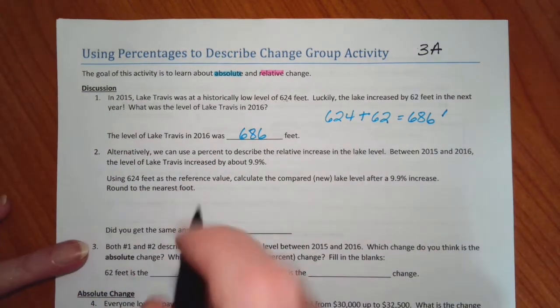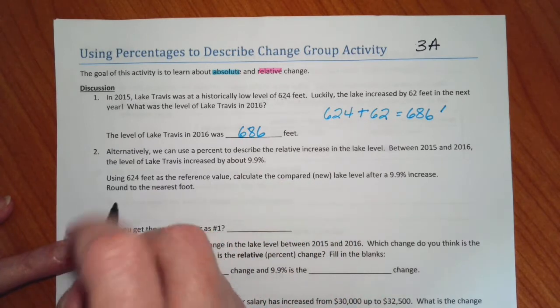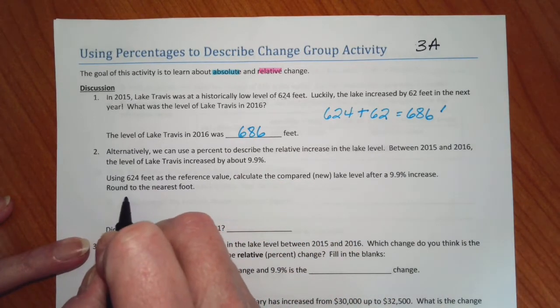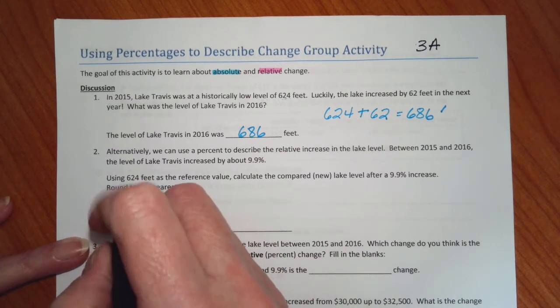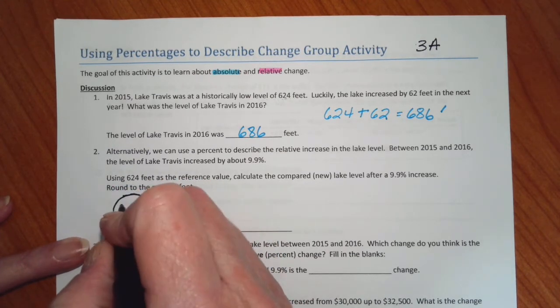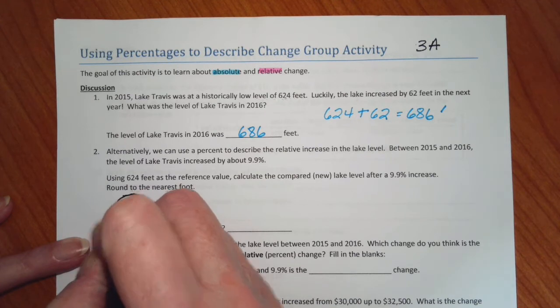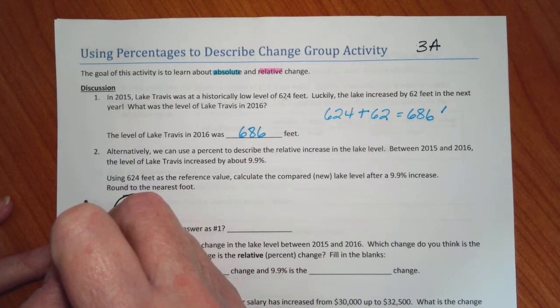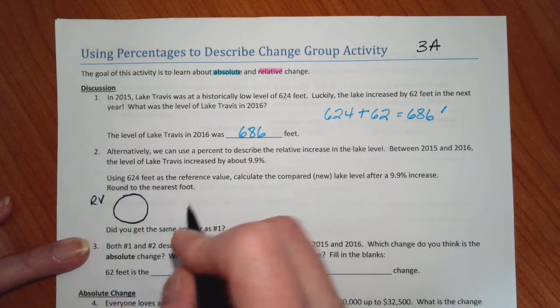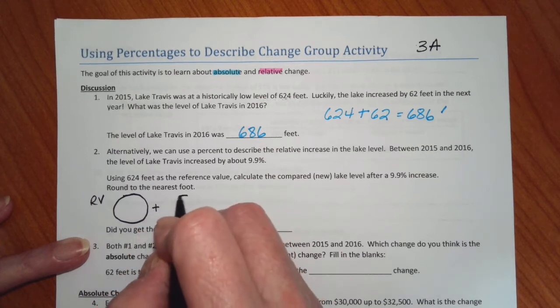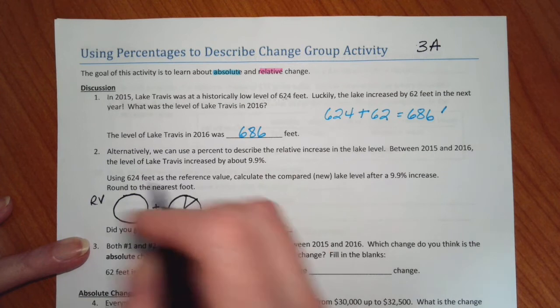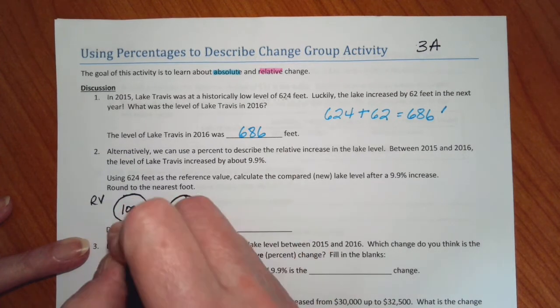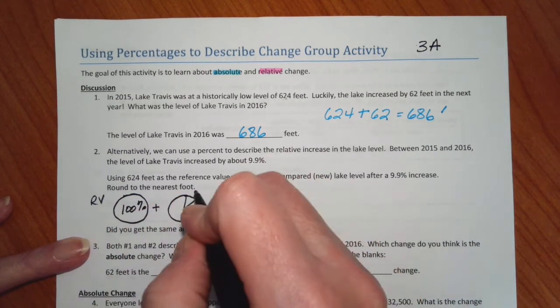Okay, so I know that, again, if I need to, I'm going to draw my circle. This is the 624 feet. This is our reference value. And then I have to add a small portion to that. So this is 100% of the reference value.